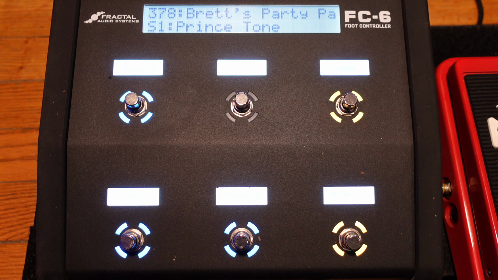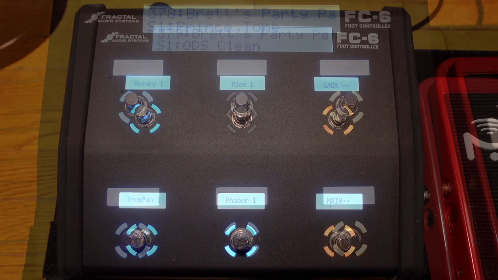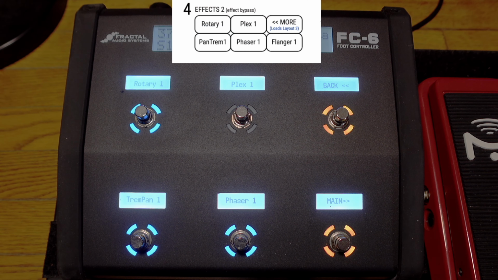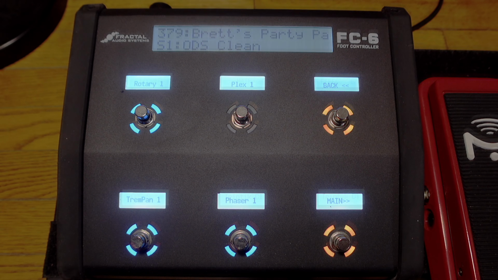Now let me give you a refresher on the changes I've made to my FC6 layouts over the past year and a half. The FX2 layout has 2 changes. The More button has been renamed Back, but the function is the same. It returns you to the FX1 layout. But the Flanger 1 foot switch has been changed to Main, which now returns you to the Perform 1 layout.